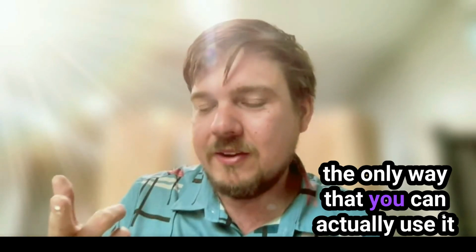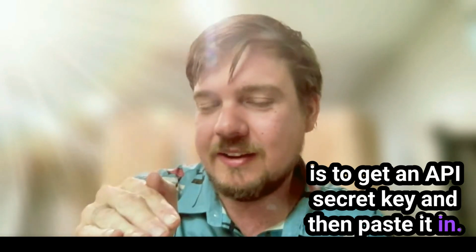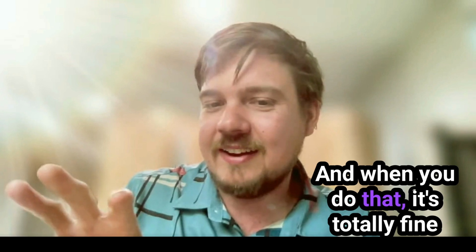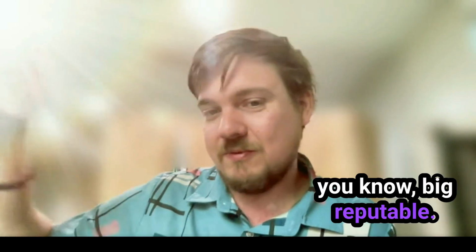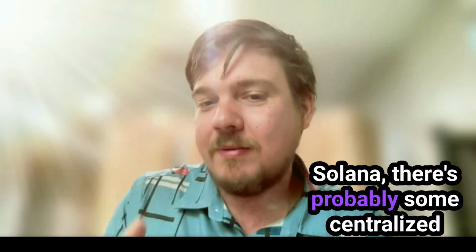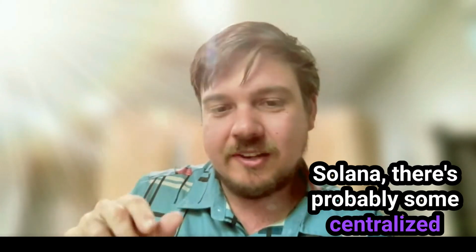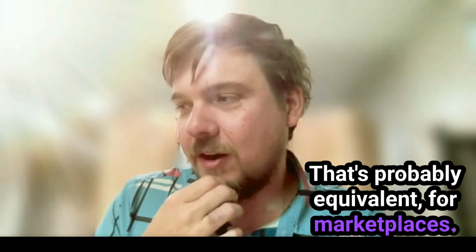But the only way that you can actually use it is to get an API secret key and then paste it in. And when you do that, it's totally fine for things like Alchemy and whatnot, big reputable companies. But yeah, for Solana, there's probably some centralized SaaS tooling out there that's equivalent for marketplaces.